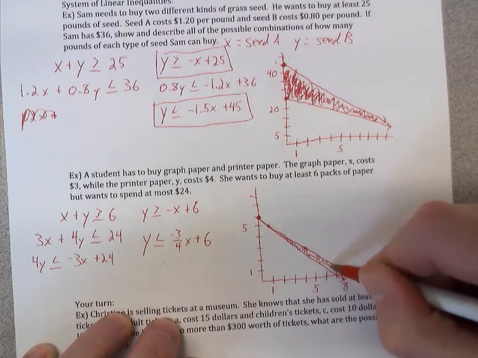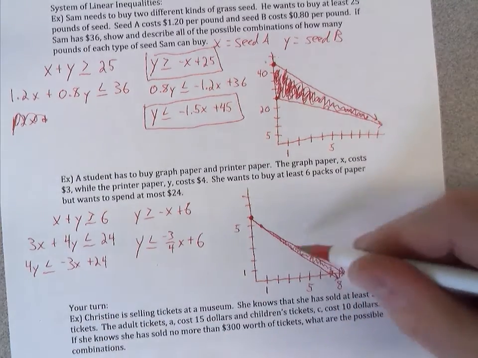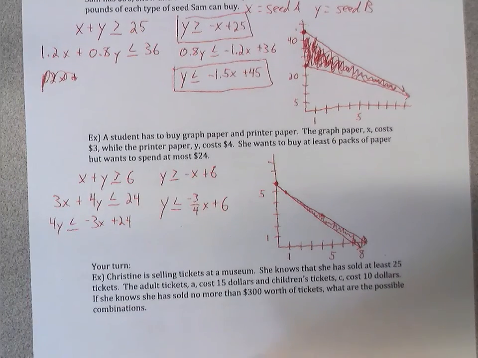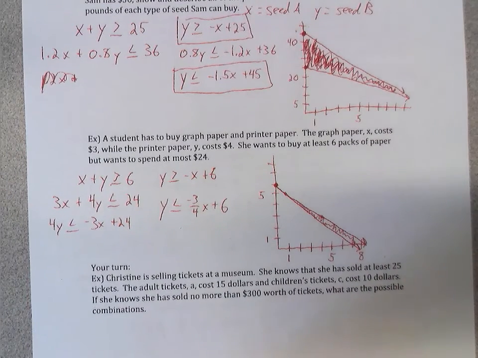So these lines are going to be very, very close to each other, but everything that's shaded in here, that's the only area. So it can be on these lines or anything in between that will give us those parameters for how many packs you can buy and how much you can spend.